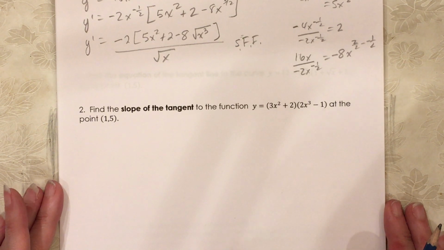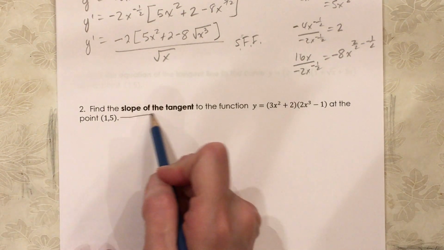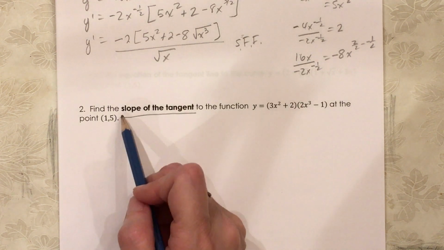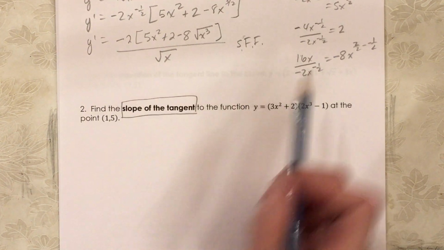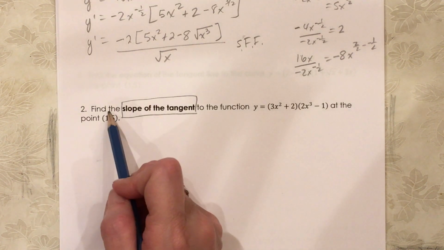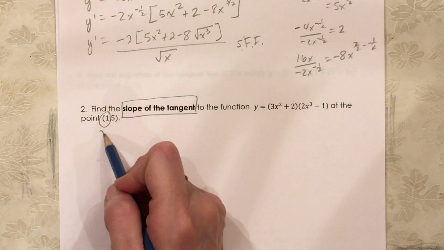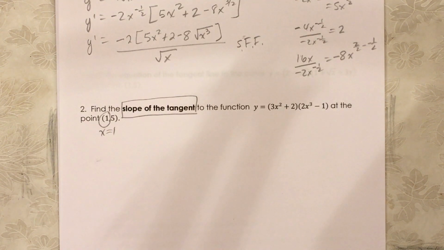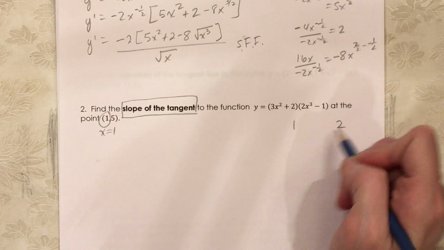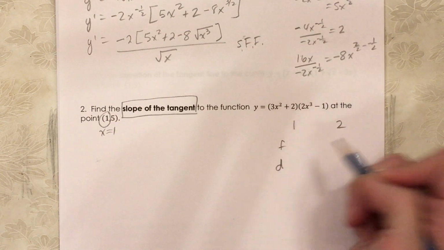All right, next one. Okay, so find the slope of the tangent to that function at that point. So whenever we just want to find the slope of the tangent, we definitely don't have to simplify anything. We can just find the derivative, do the calculus part, and then sub in our x value. In this case, it's going to be x equals 1, which is usually they'll give you a really easy x value to substitute in. So we're still going to do our first, second function derivative here.